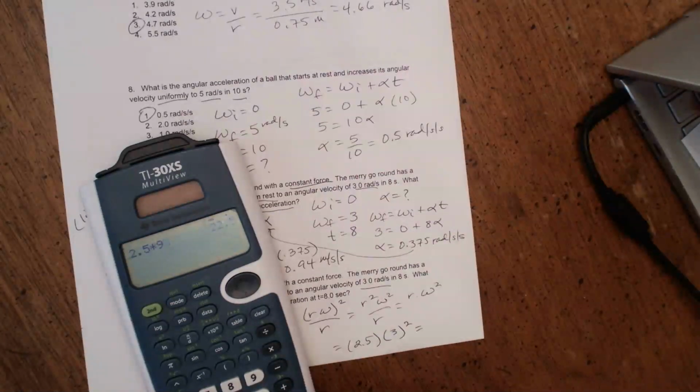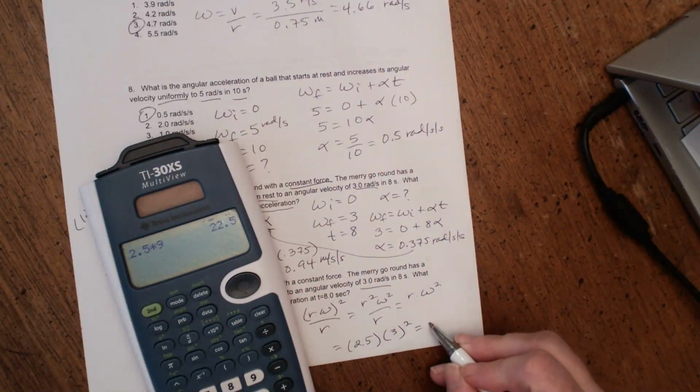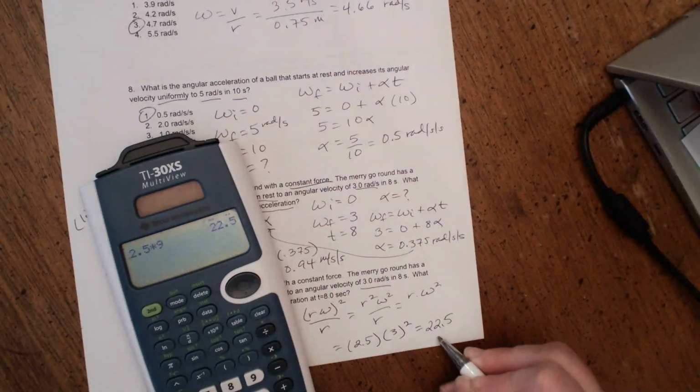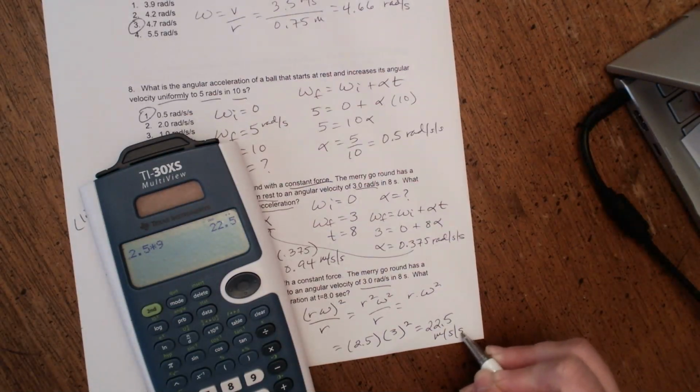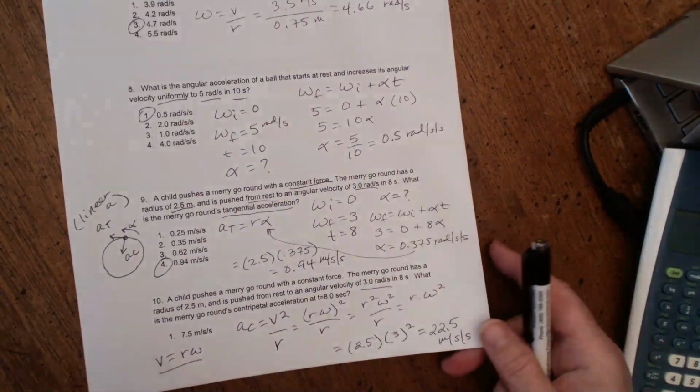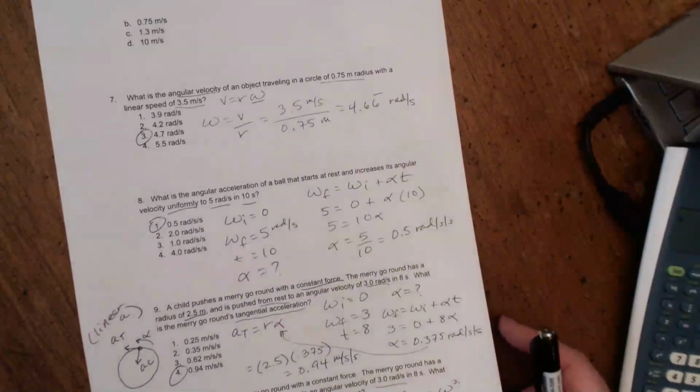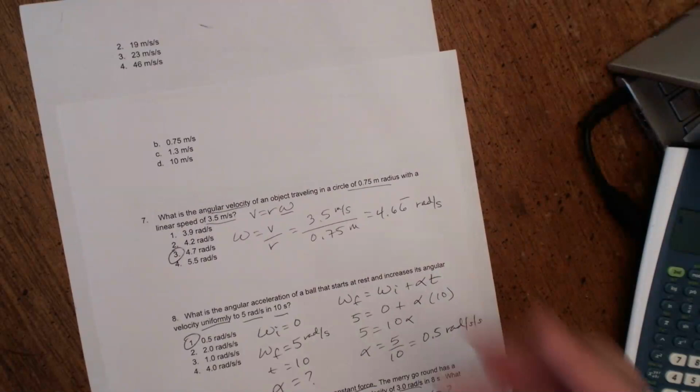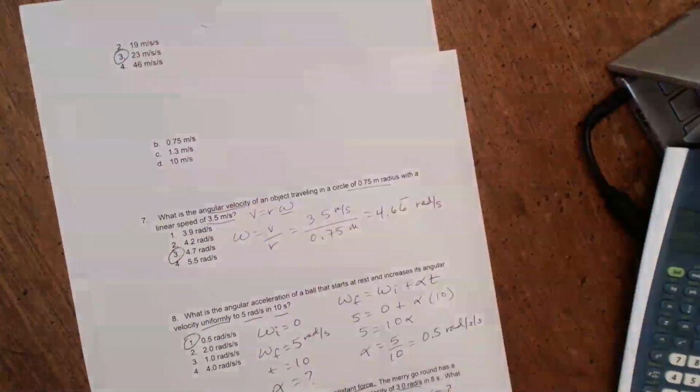3 squared is 9. I already know that. So 22.5 meters per second squared is my centripetal acceleration. That's my acceleration pointing inward. That's the acceleration that has to do with my changing direction as I move in a circular path. And so 23 is a choice, so we'll take that one. Okay.